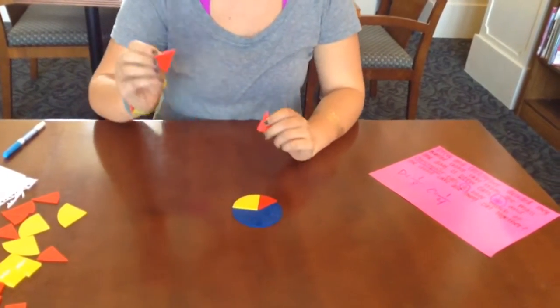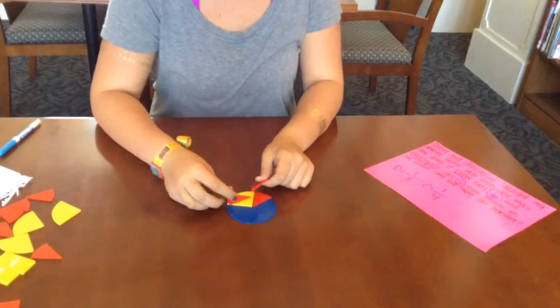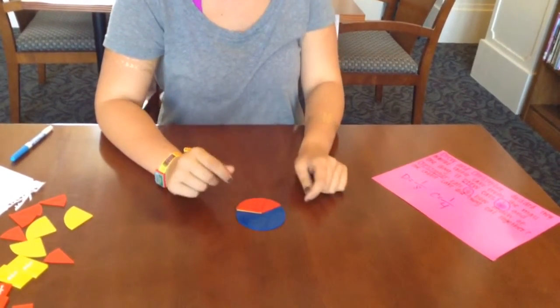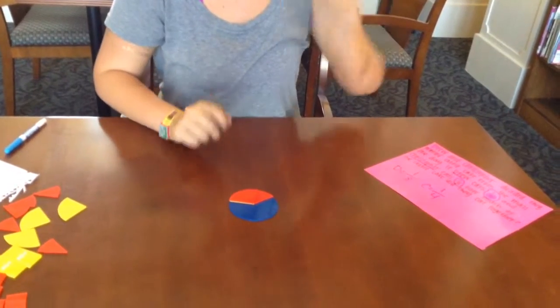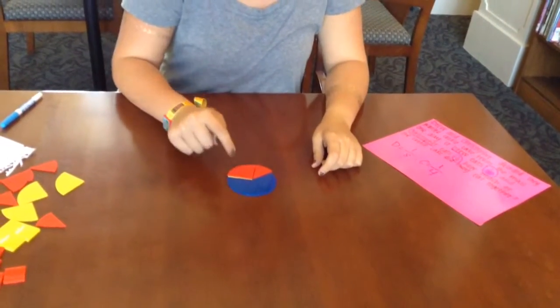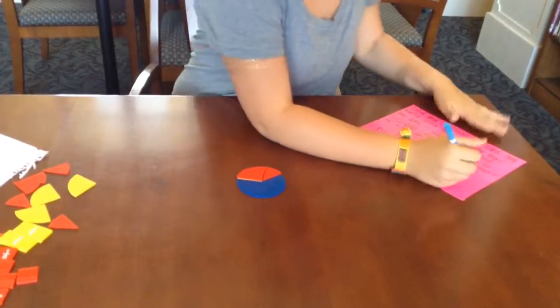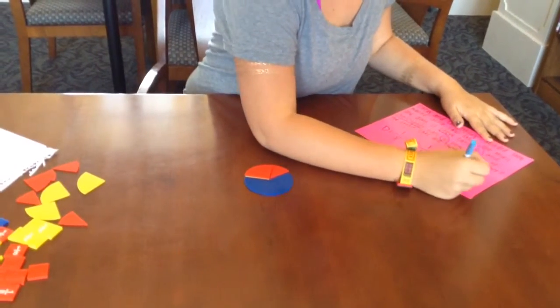So we can see that 2/8 fits into 1/4. And so since we want to know the total, we're going to count all of the 8s. And we see that there is 1, 2, 3. So this problem is showing us that they ate 3/8 altogether.